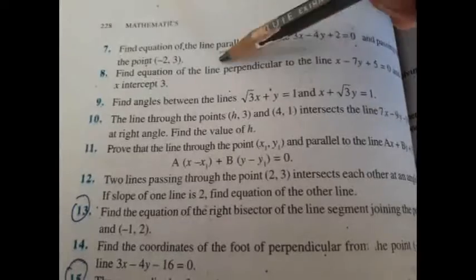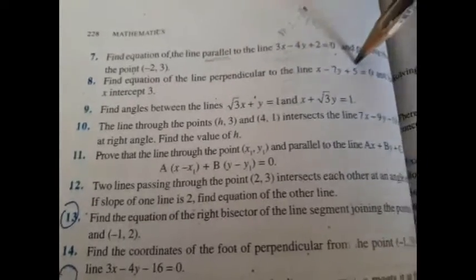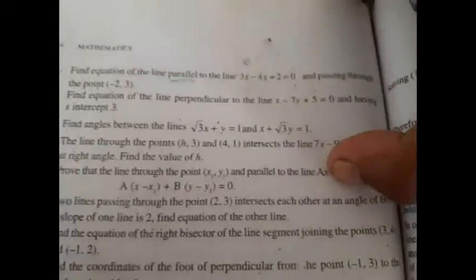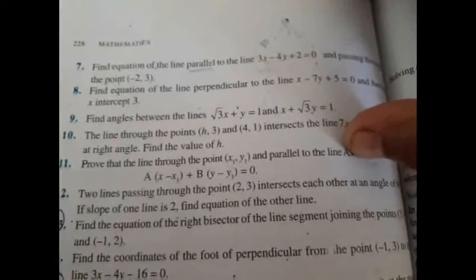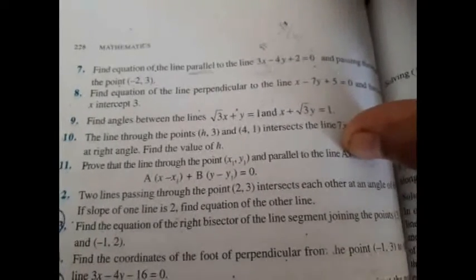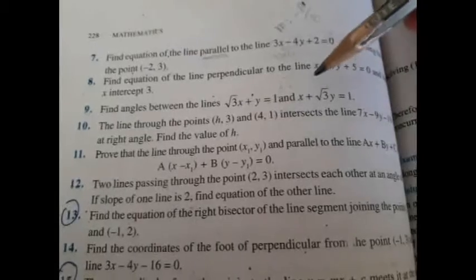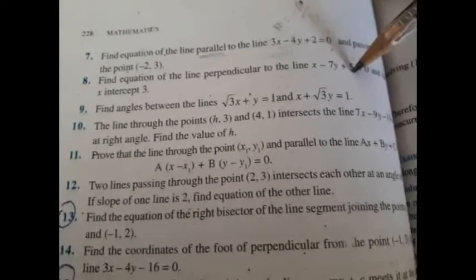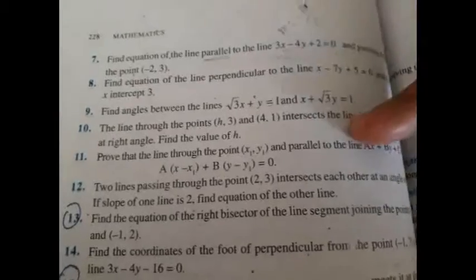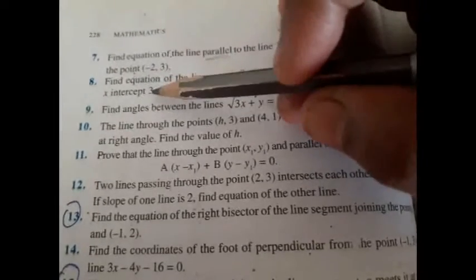Find the equation of the line perpendicular to the line and having x-intercept 3. See, perpendicular to the line, again perpendicular. So we can find the slope of this equation, and if you negative reciprocate it, that will give you the slope of the required line. So we got the slope and x-intercept.